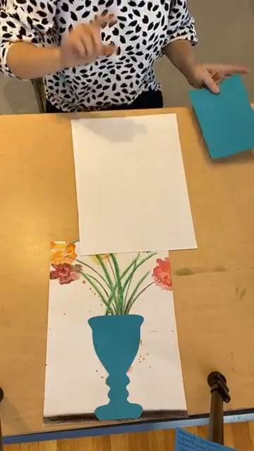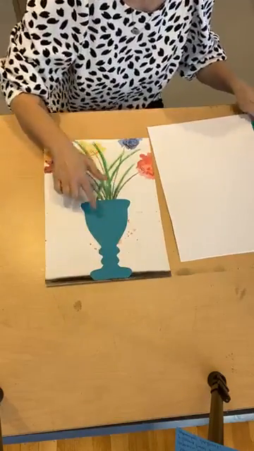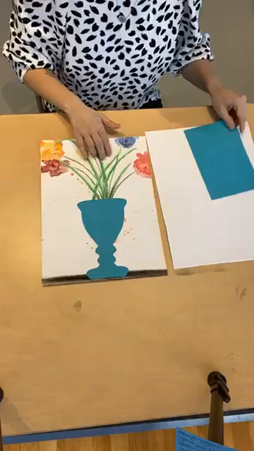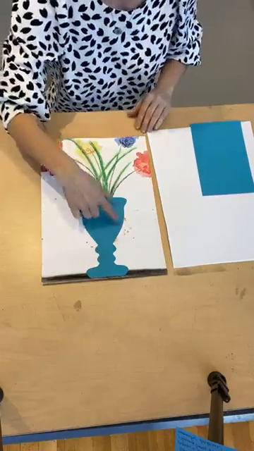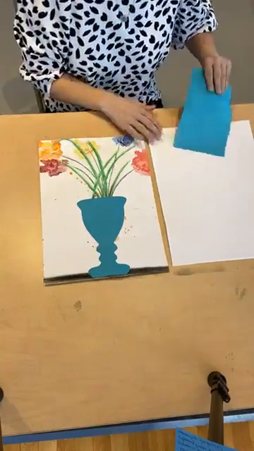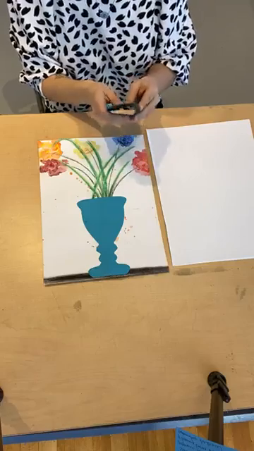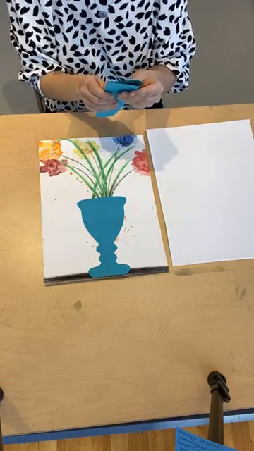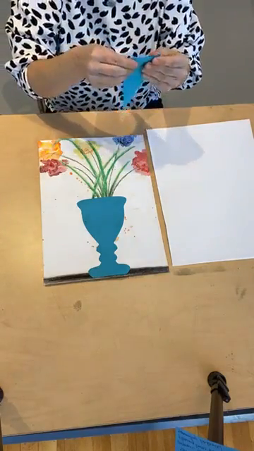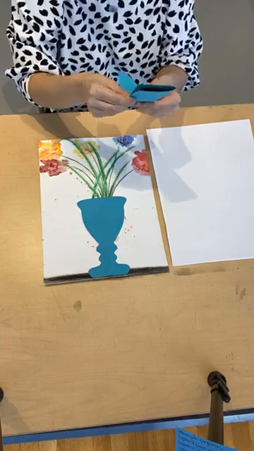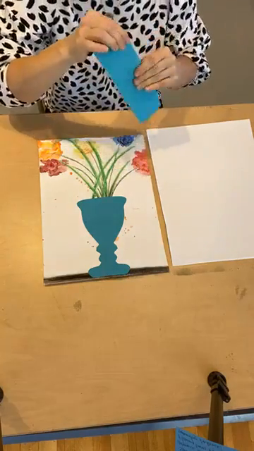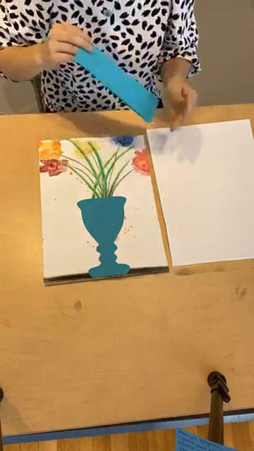First thing we're gonna do is create this vase down here, okay? Now, we want it to be symmetrical. We want it to have balance, right? And the easiest way to do that is to fold our paper in half so it'll be the same on both sides. We're gonna fold it the long way, or as some of you might know, hot dog, right?